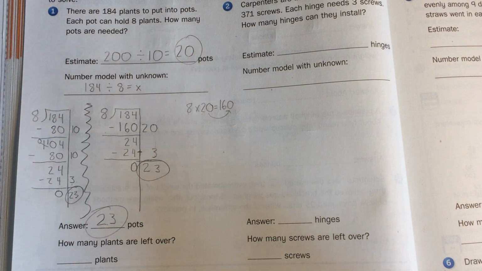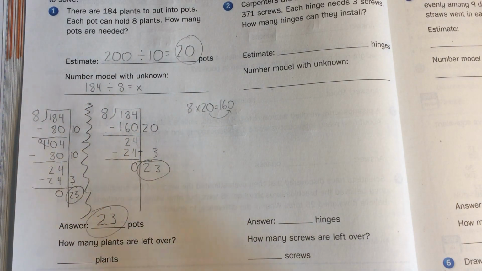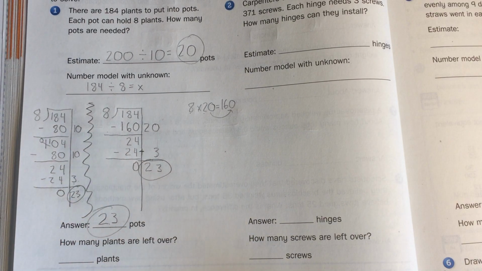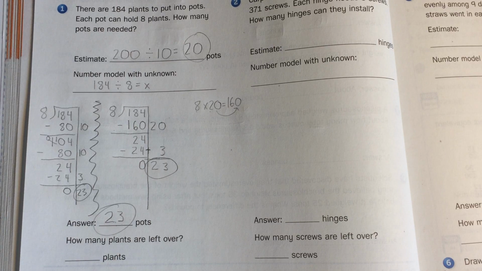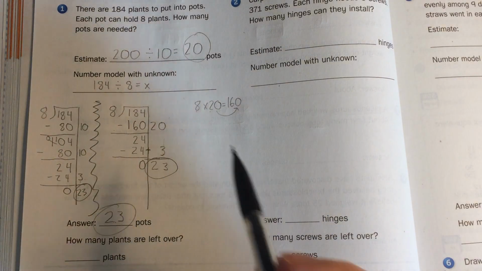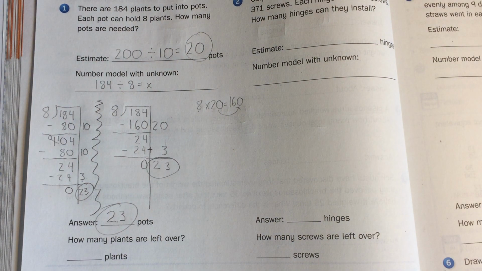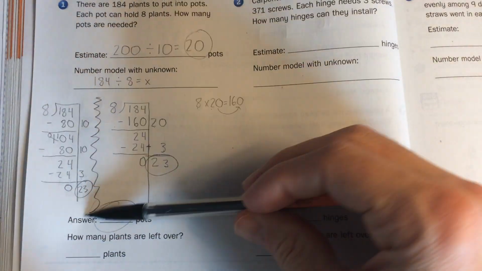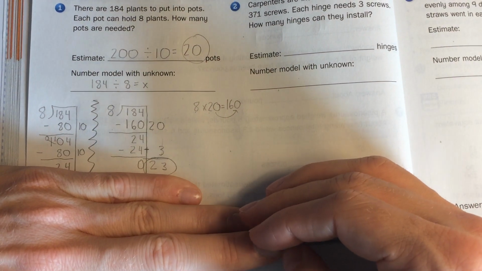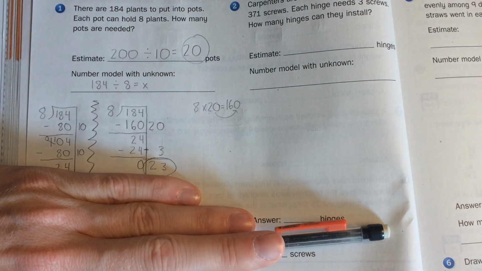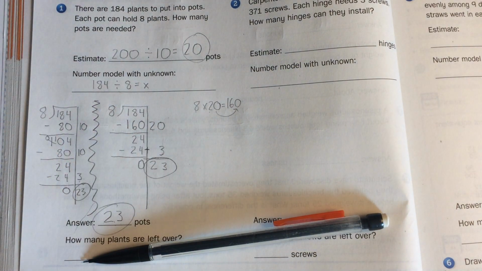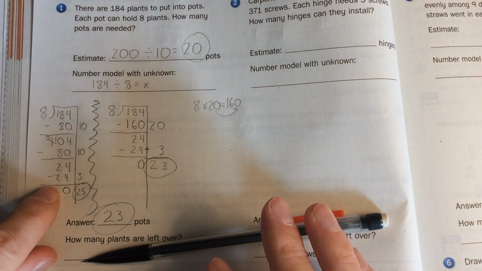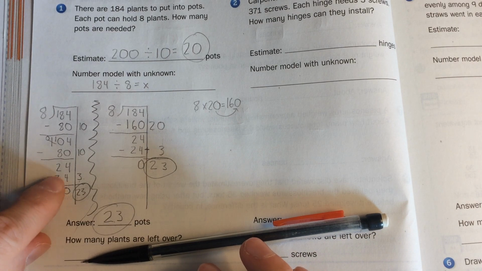So long story short, there's multiple ways to do partial quotients division. You can use any numbers that you feel comfortable with. I'll tell you, the bigger numbers you use, if you're someone who can do 8 times 20, you're going to have a shorter amount of work. It's only going to be a couple of multiples. But if you need to do by tens or even less, it's still going to get you to the right answer. It might just be another couple rows in some cases before you get to that answer.